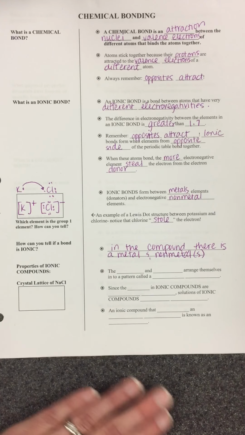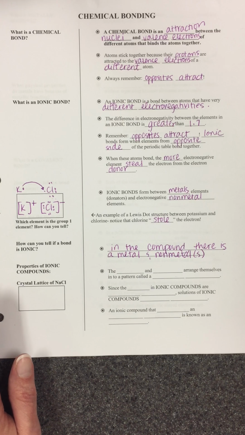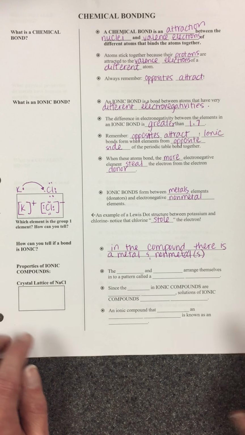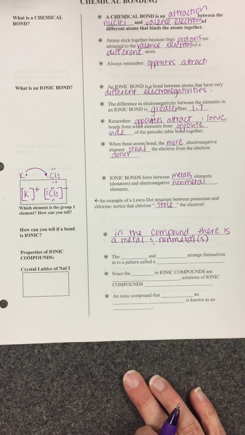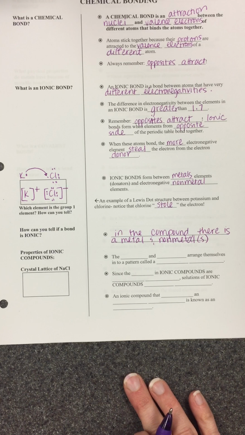You have a metal and at least one nonmetal, okay? And so the type of bonding that we see here gives ionic compounds some special properties.